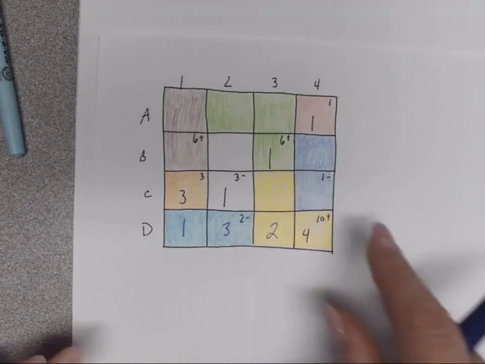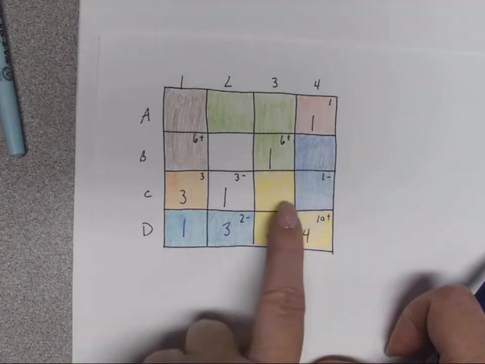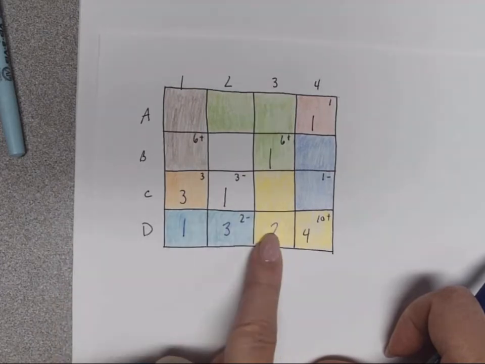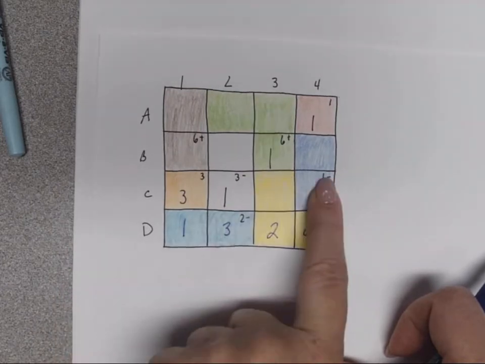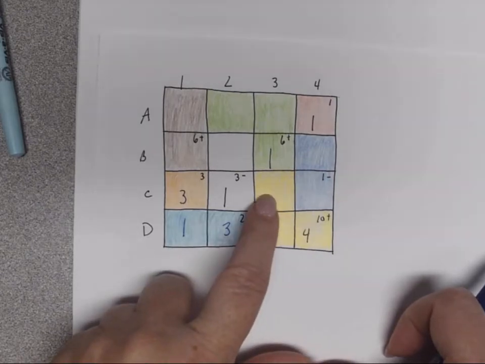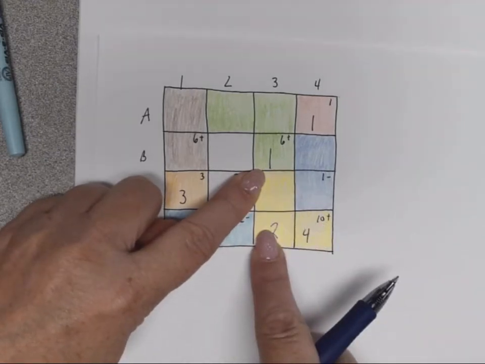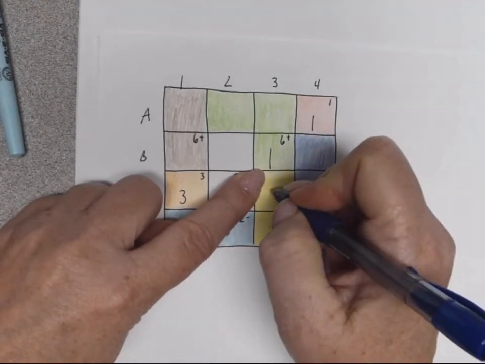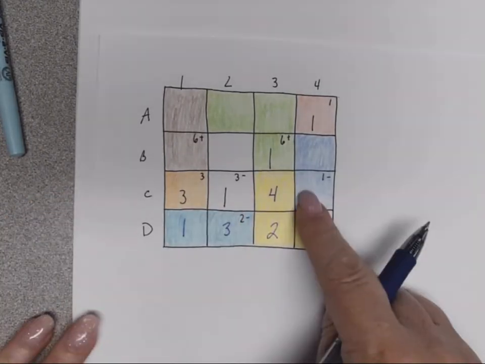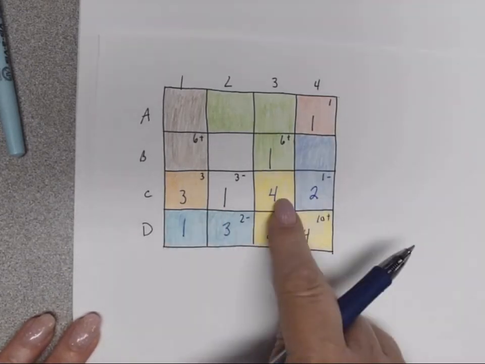Alrighty, so here in this row we have 1 and 3, we need 2 and 4 to finish out this row. Well, this column already has a 2, so this can't be a 2. This column already has a 4, so it can't be a 4. So that means this has to be a 4, and let's double check that. The sum has to be 10, so 4 plus 2 would be 6, plus 4, that would be 10. So it's a little bit like KenKen and Sudoku. And then this would be 2, because I have 1, 2, 3, and 4.